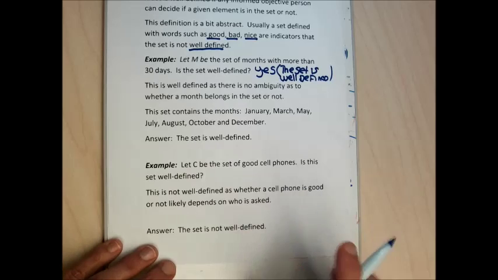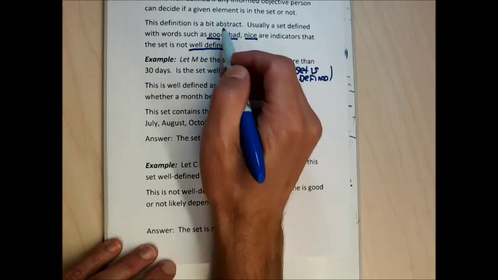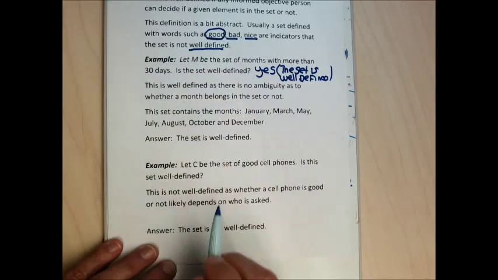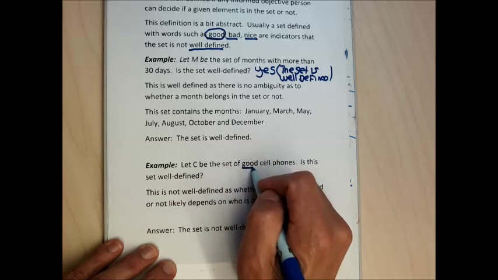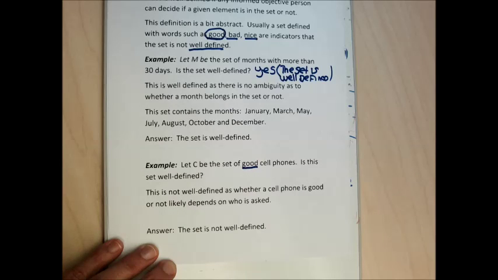And now the next example I have has this key word that tells me a set's probably not well defined. Let C be the set of good cell phones. I used to have an iPhone, now I have a Galaxy, and I think those are both good cell phones. Maybe, there's a lot of people that use iPhones that would say the Galaxy is not a good cell phone, and whatever other cell phone becomes popular or unpopular as I do this video, whether a cell phone is good or not is subjective.